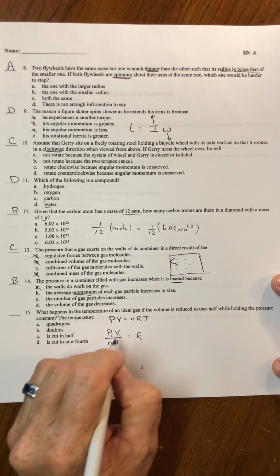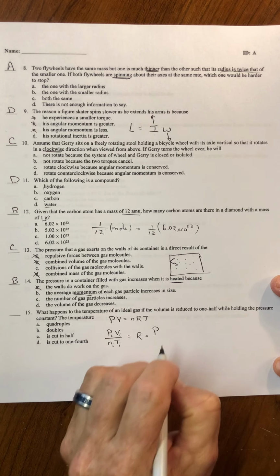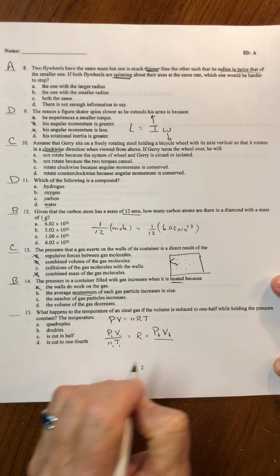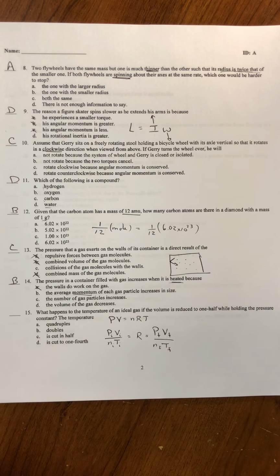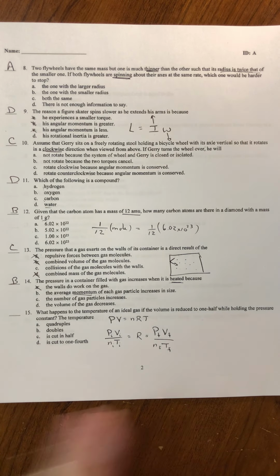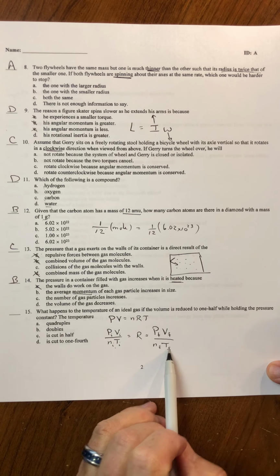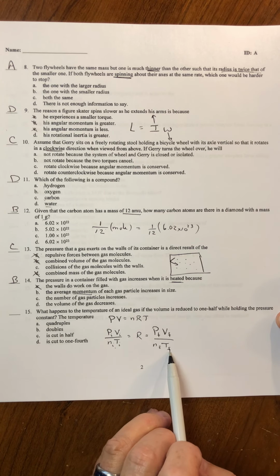So if you call that its initial conditions, that would be the same constant, so we don't have to even worry about the constant, would be the same after we did whatever we did. So this equals that. And so it says, what happens to the temperature? So we're looking for this. What happens to the final temperature?